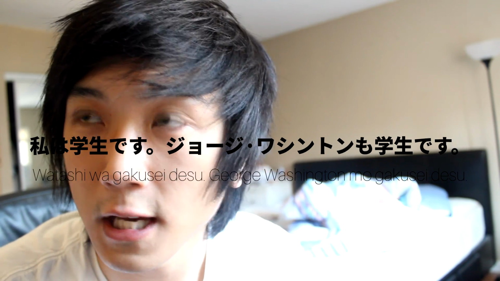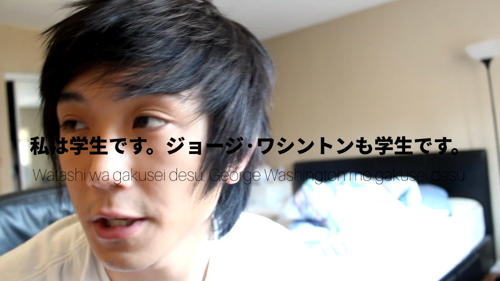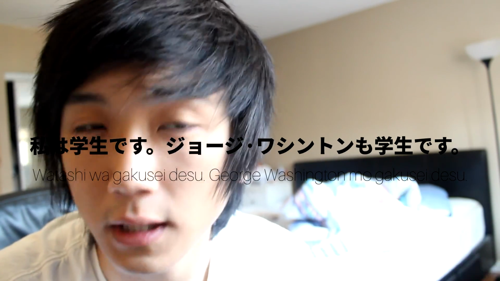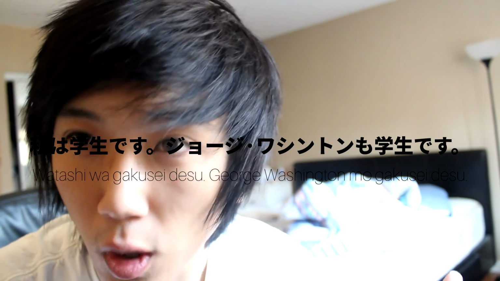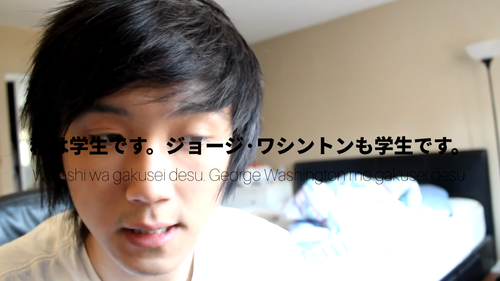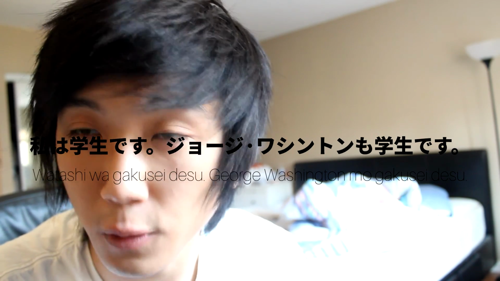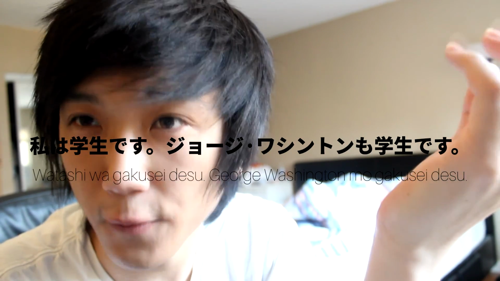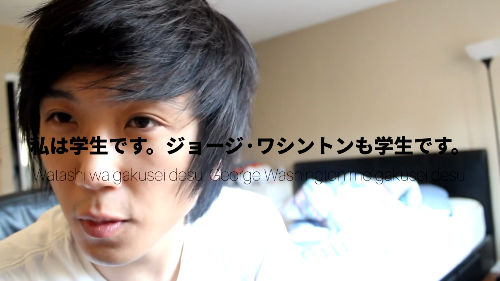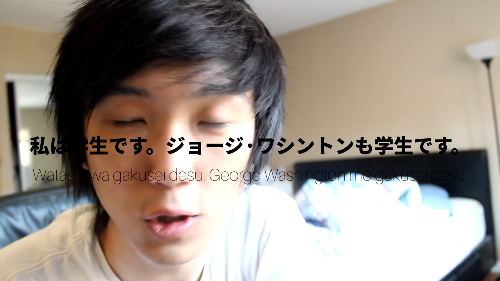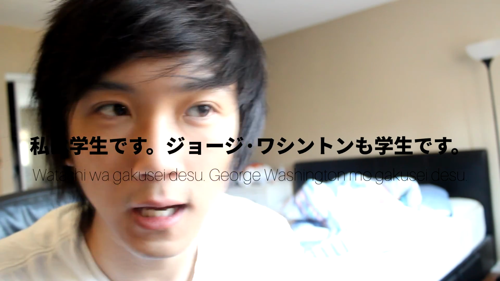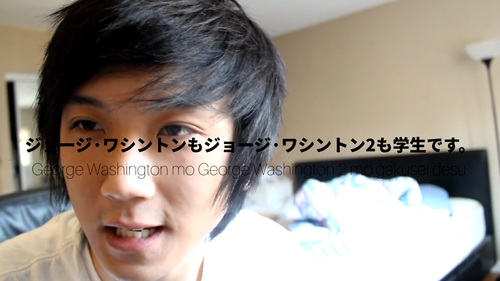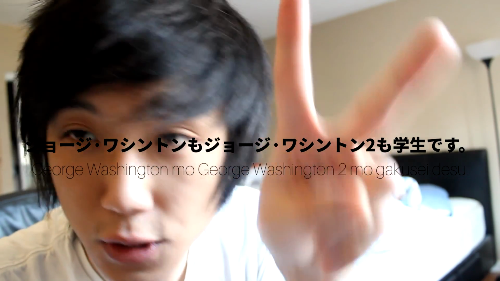If you were wondering what the case would be if we added a third person that we wanted to define as a student too, we would also use the particle mo in the third sentence instead of wa. Furthermore, we could combine the second and the third sentence into one sentence if we wanted to, but we would still be using the mo particle and it would appear twice, just as the first instance. So if we have a third person and let's just name him George Washington too, we would say Joji Washington ni mo gakusei desu. And if you didn't realize, ni means two in Japanese.